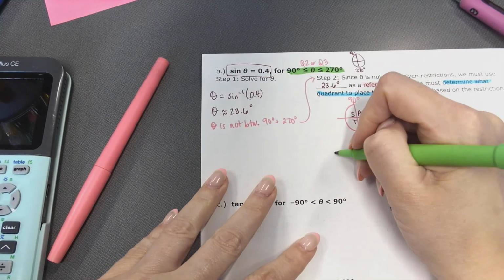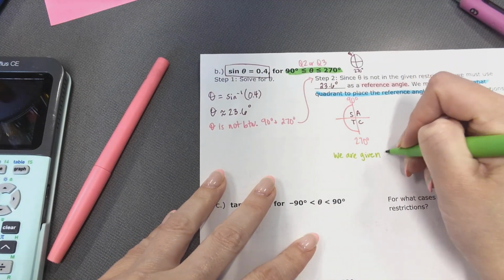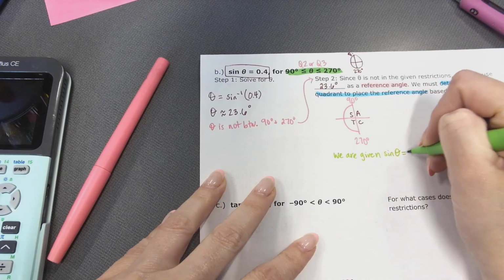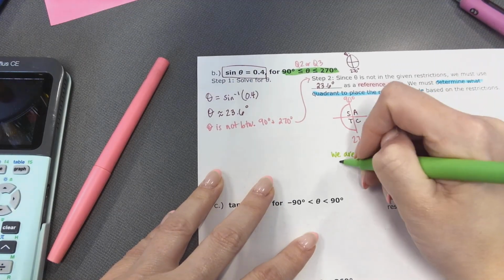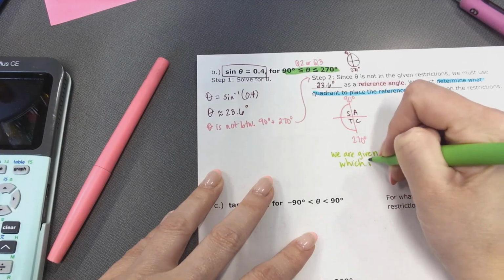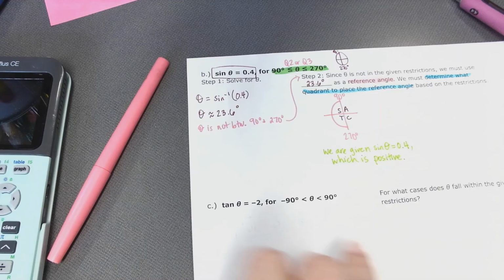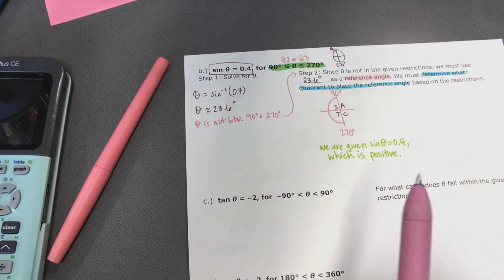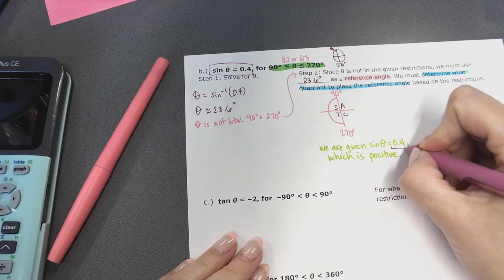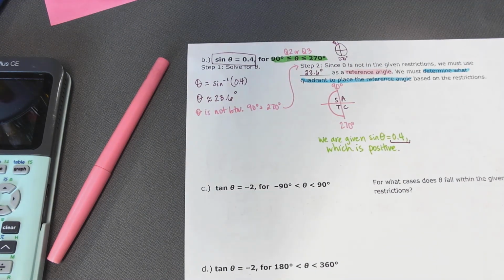Okay, we are given that the sine is equal to 0.4, which is positive. Okay, the 0.4 is positive. I'm going to give you a second to write that down and to absorb that.